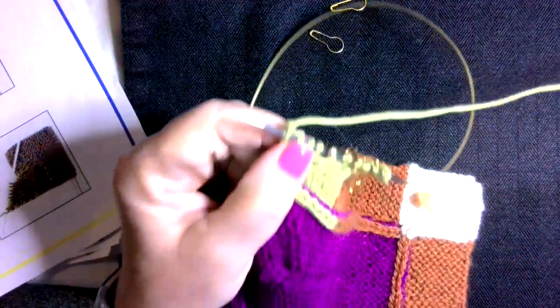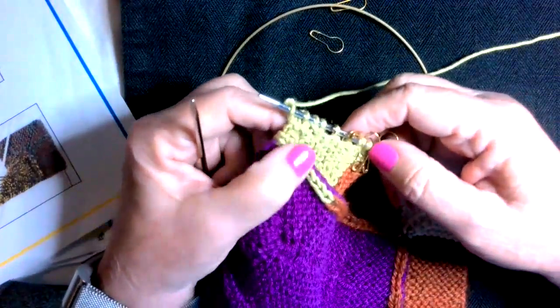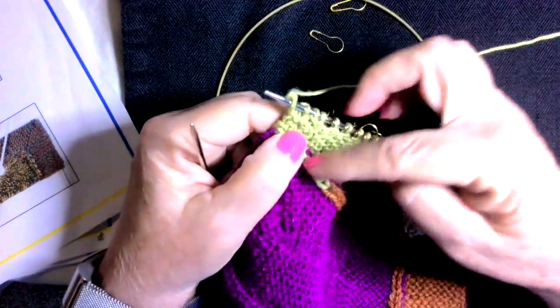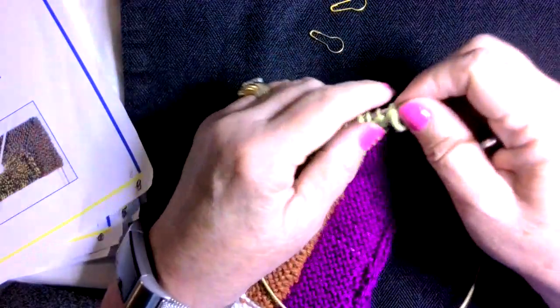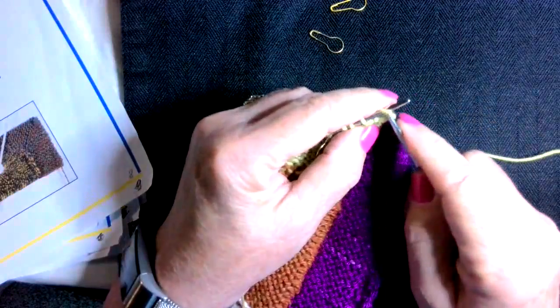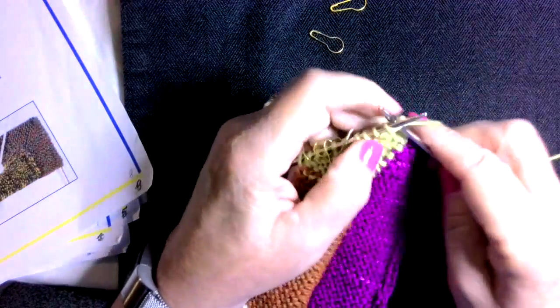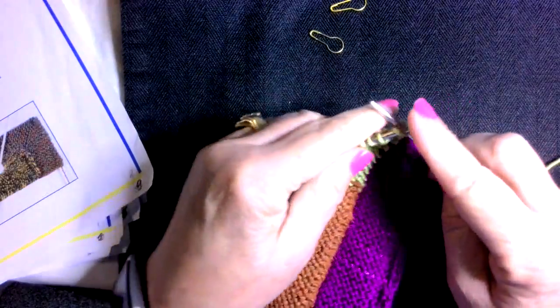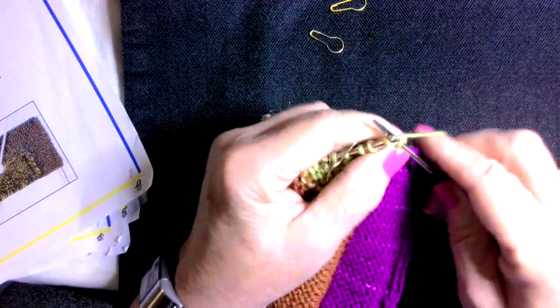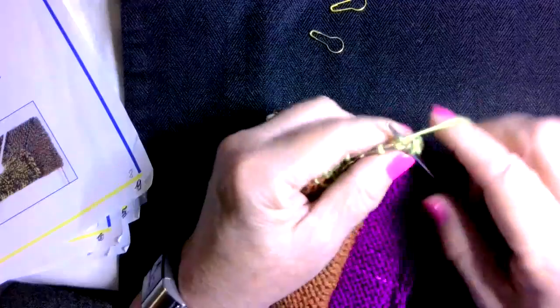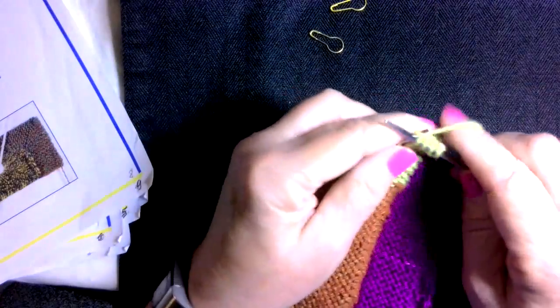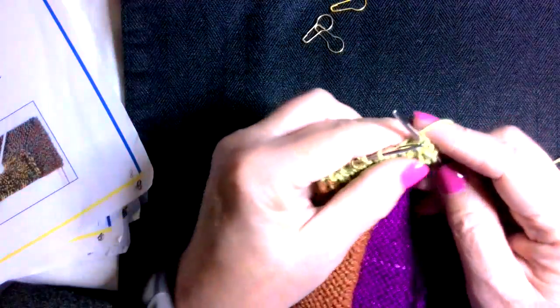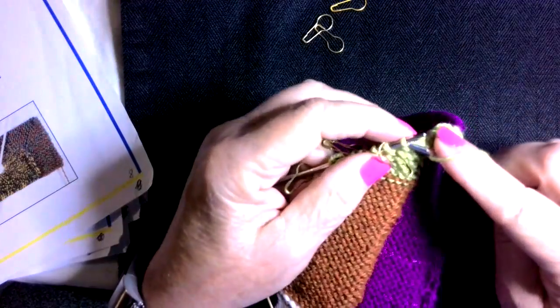Okay. And you're going to just continue working in this fashion to create the second triangle of step 2. So I'm going to turn my work. Now I'm going to do ridge number 3, which is to knit 4, or if you want to slip that first stitch and then knit 3. Remove the marker, wrap and turn this next stitch.